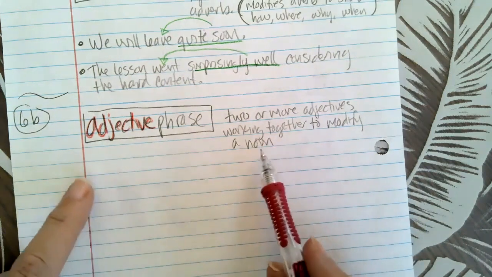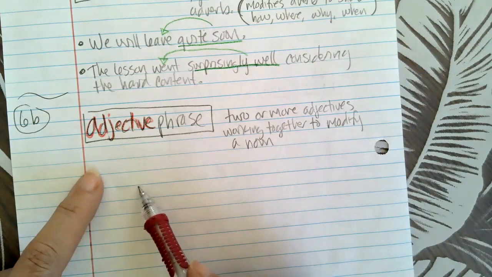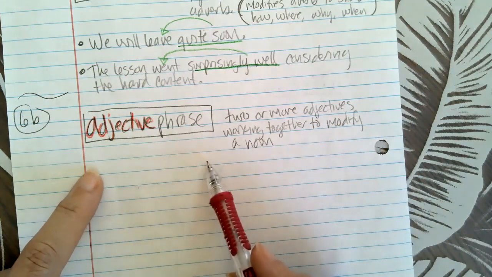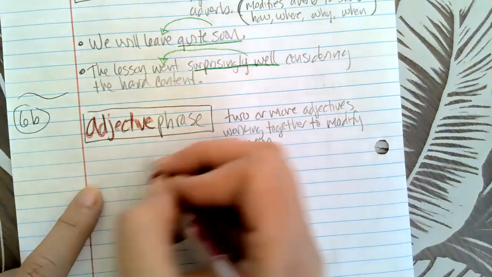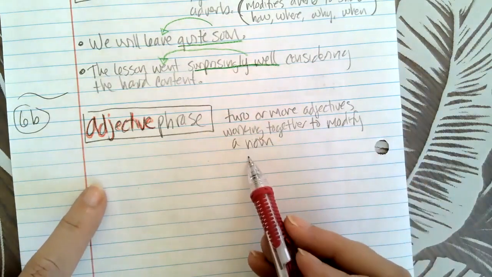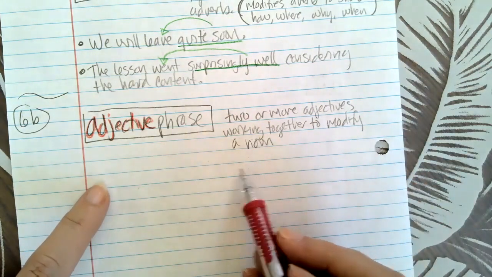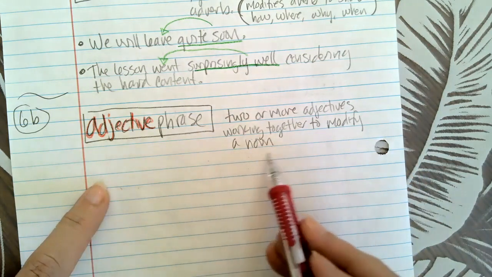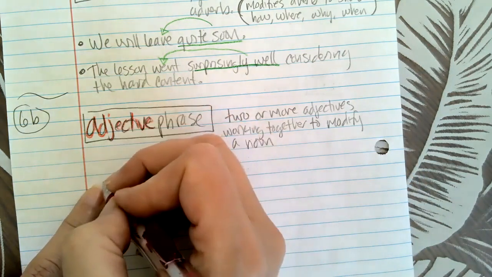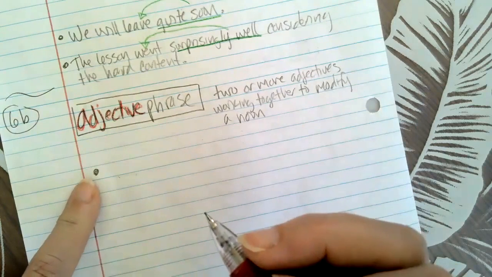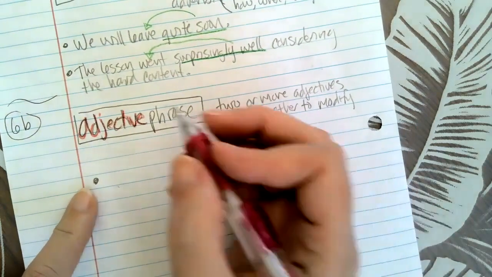So what we're going to do now is just put several examples and it's going to just jump right out at you. Okay, so we're going to have several here. I like to come down a line and then one more so that my example doesn't run into my definition. And then indent a little bit, put a bullet point. He wore very expensive shoes.